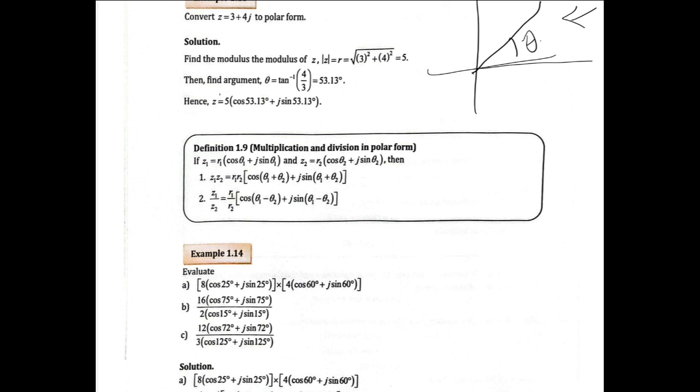For multiplication, we just multiply the magnitudes and add the angles. For division, we divide the magnitudes and subtract the angles.